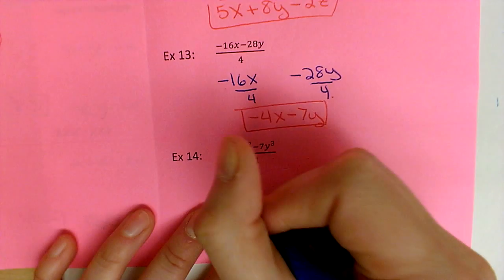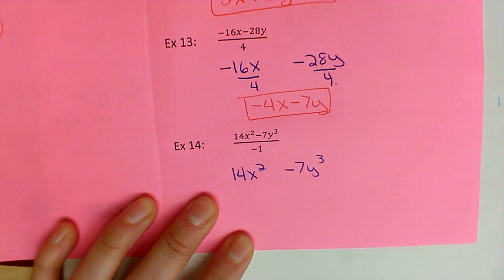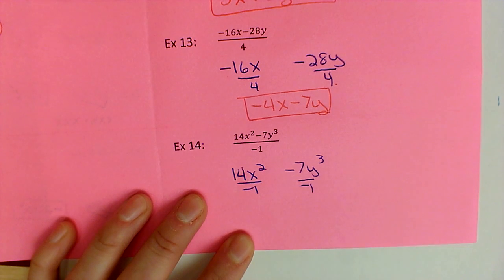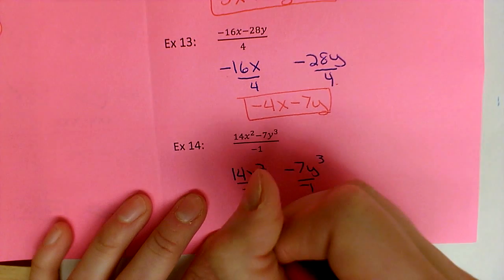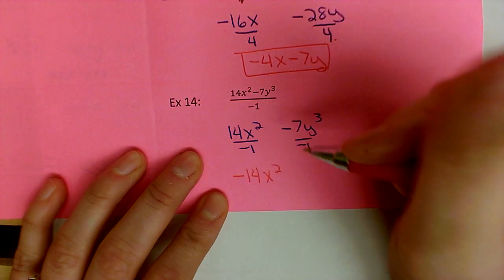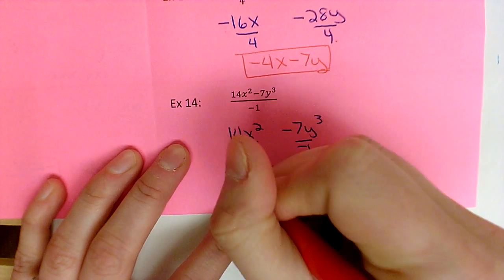Last one like that, I've got 14x squared and a negative 7y cubed. Each one of those needs to be divided by that negative 1, which is just going to change their signs. 14 divided by a negative 1 is negative 14. Don't forget about the x squared. And double negatives right here give me a positive 7y cubed.